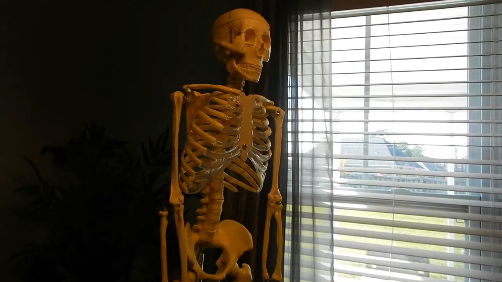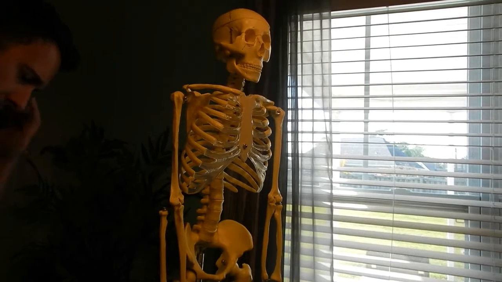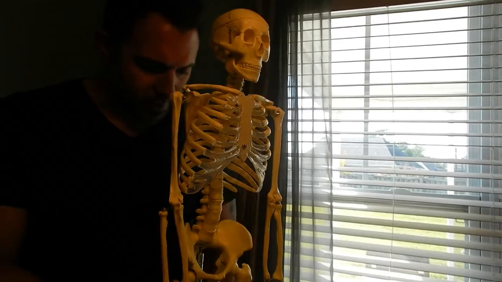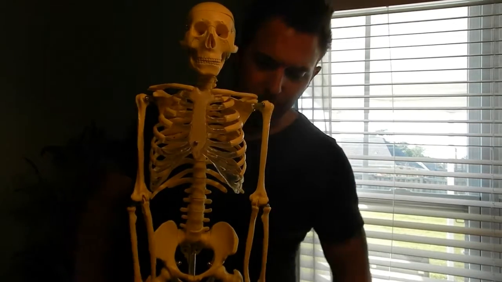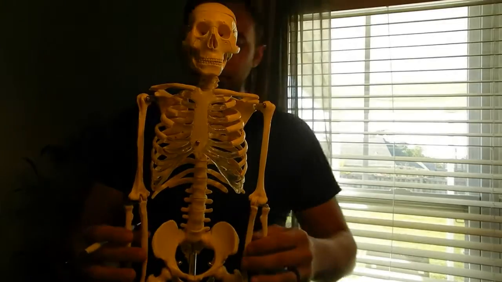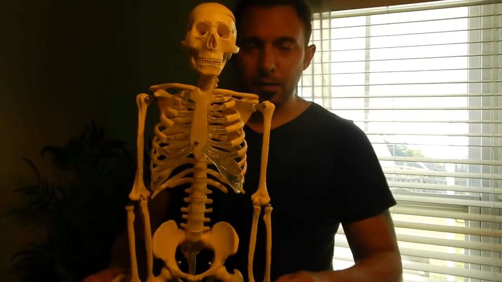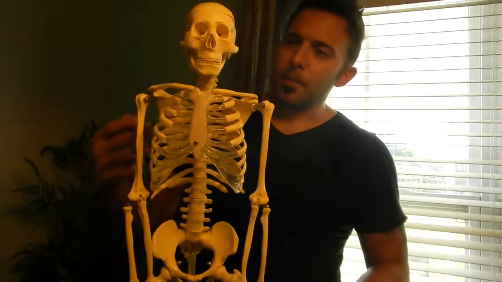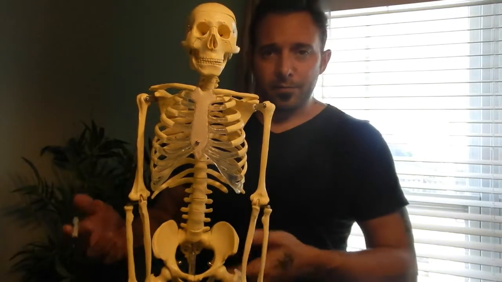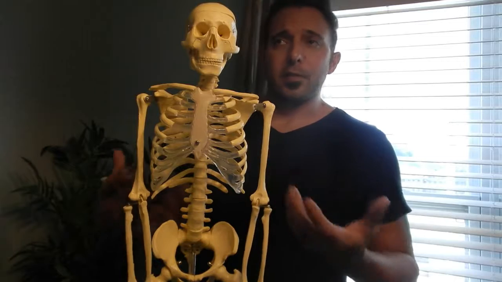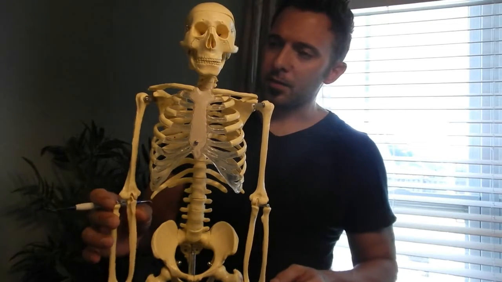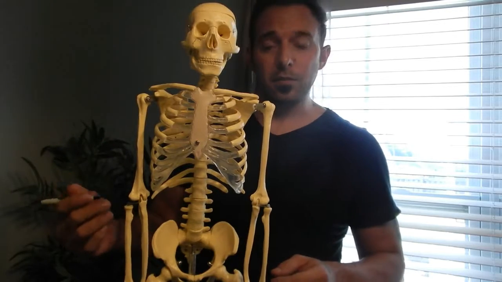So when we think of the human skeleton, or just the skeleton in general, we don't often think about what function it actually serves. And the primary function, of course, if we were to think about it, would be our form and our structure. Now, the human body has two different skeletons, one being the appendicular skeleton and one being the axial skeleton.